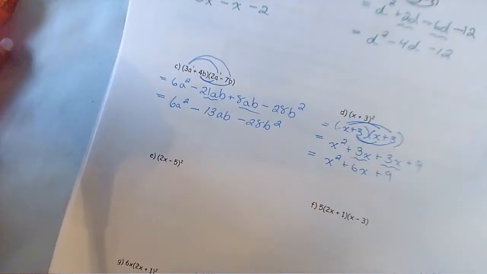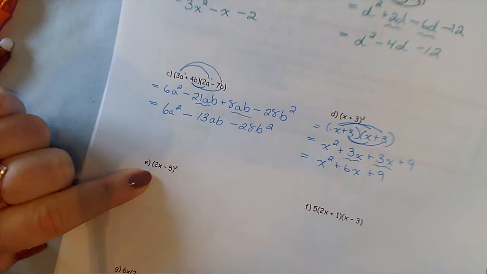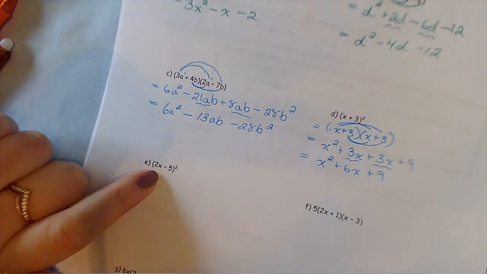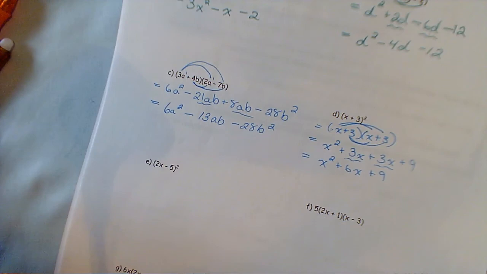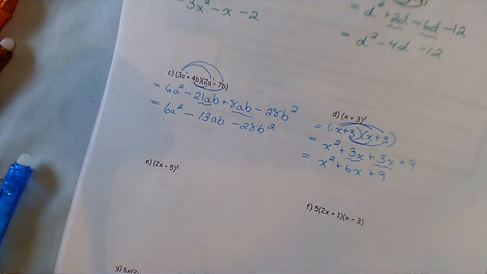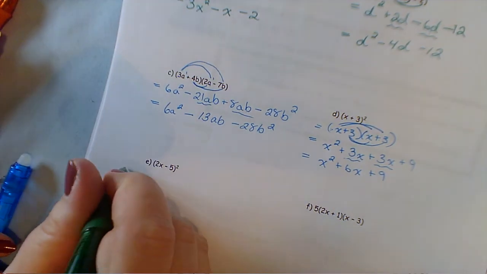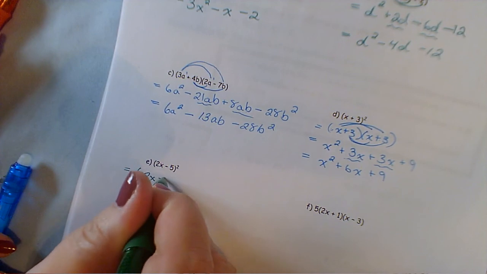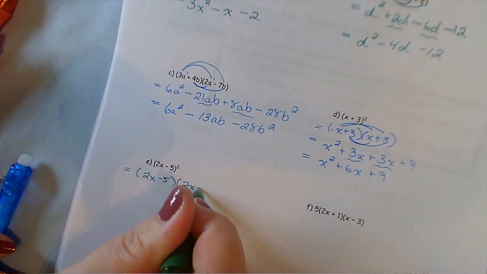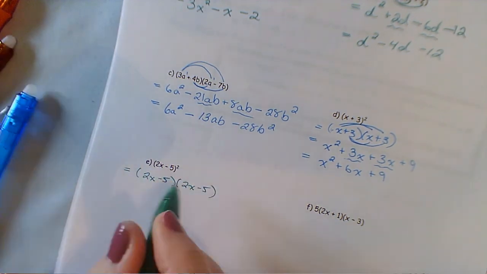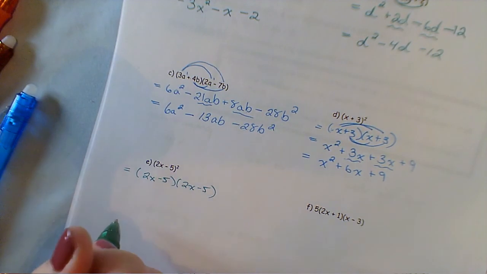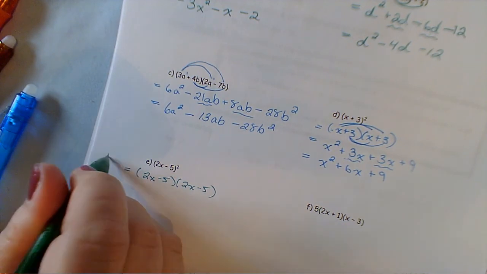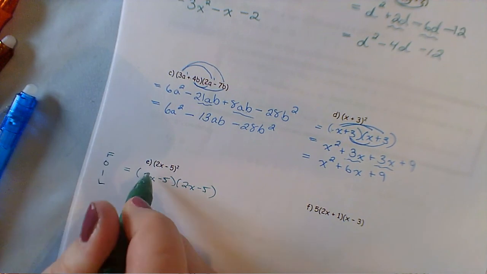So let's try that same process here on the 5th one, where you see a 2 outside the bracket, which means, again, you have 2 of those brackets. So if we have 2 of these brackets, what that means is I'm going to write out this bracket twice. So again, 2 things times 2 things. This is a FOIL situation, right? So don't forget, still got to use FOIL.